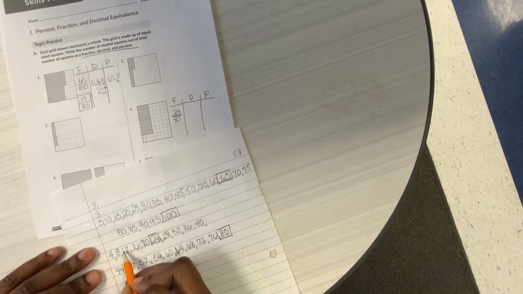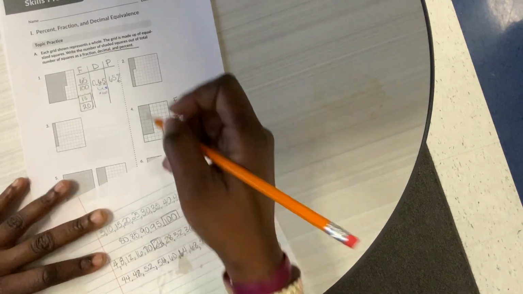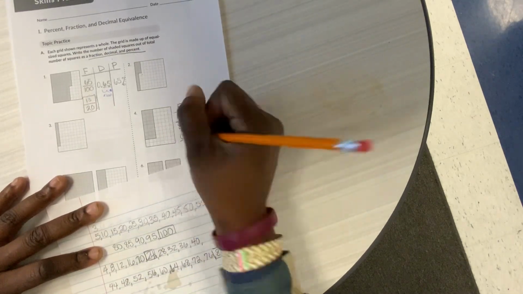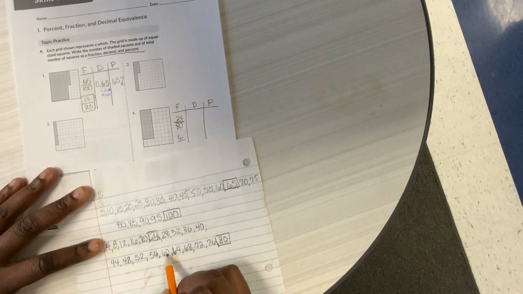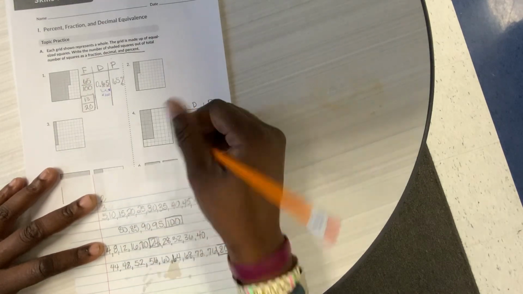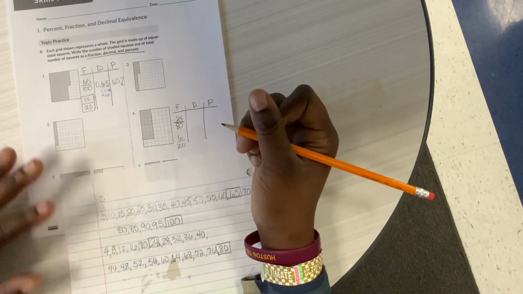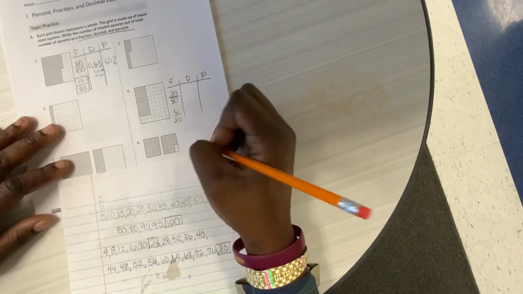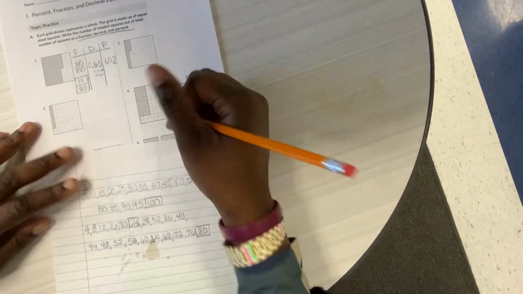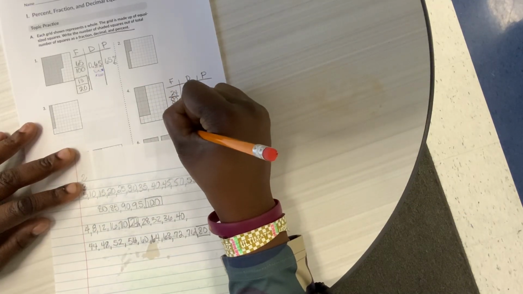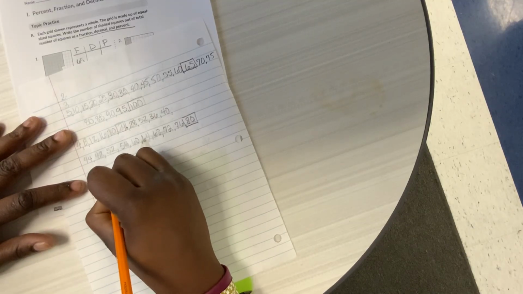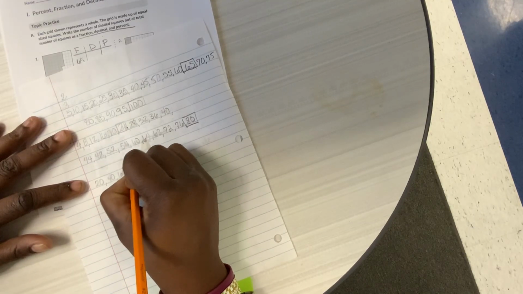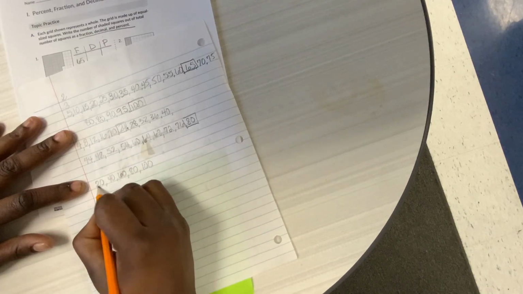So it took me 1, 2, 3, 4, 5, 6 to get to the 24. And it took me 7, 8, 9, 10, 11, 12, 13, 14, 15, 16, 17, 18, 19, 20. It took me 20 to get there. Now, the great thing about 20, I can get to 100 from 20. So I'm going to count by 20s. 20, 40, 60, 80, 100. It took me 5 times to get to 100.